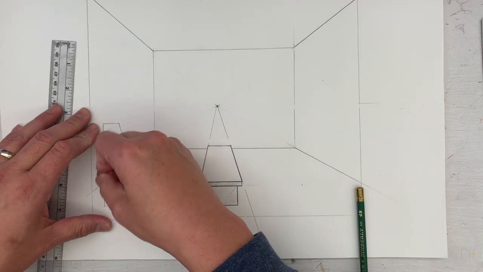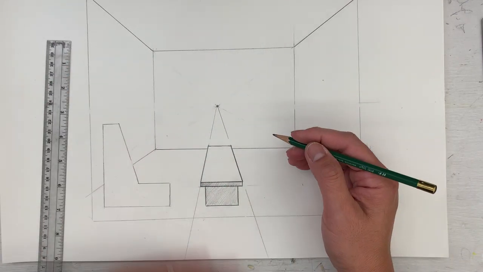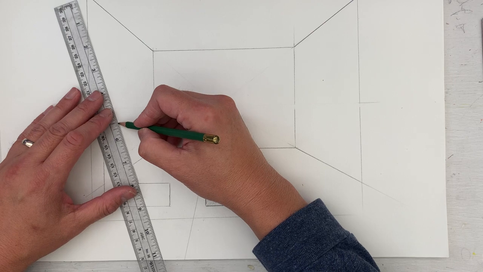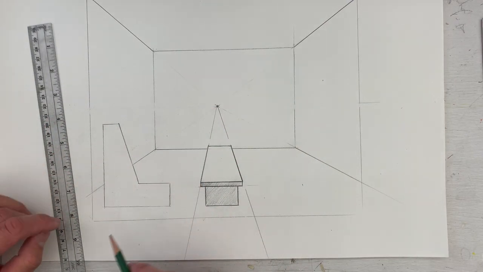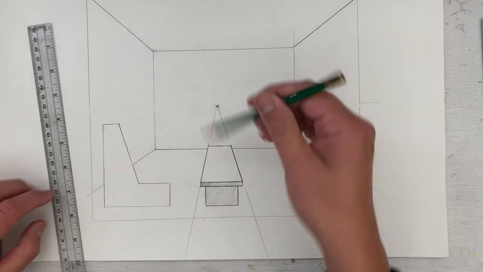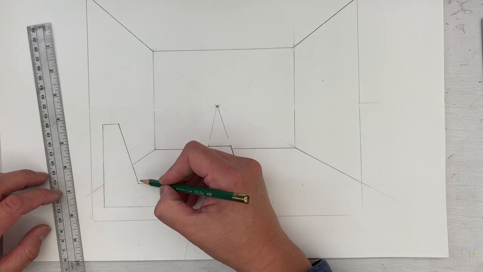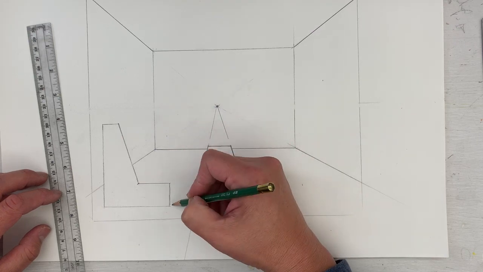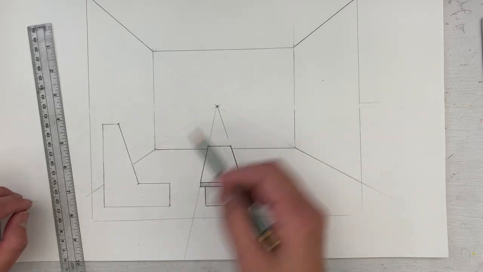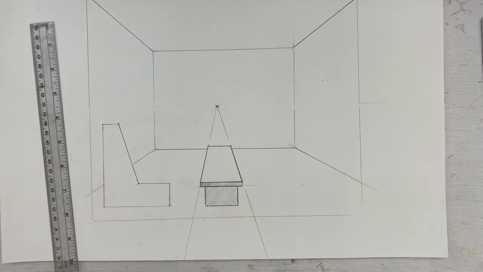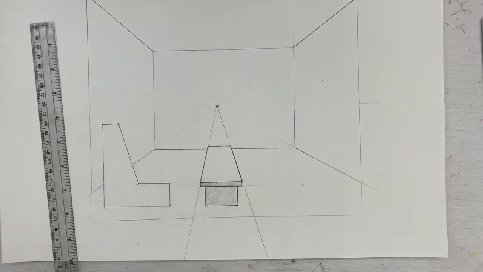I've drawn that in. The next thing that I'm going to do, and I will show you in a minute, is I'm going to be coming from that vanishing point, and we're going to be connecting this line, this line, this line, this, and this to the vanishing point. But we're going to do that in a little bit, so I want you guys to be able to catch up. I'm throwing a lot of stuff at you right now.